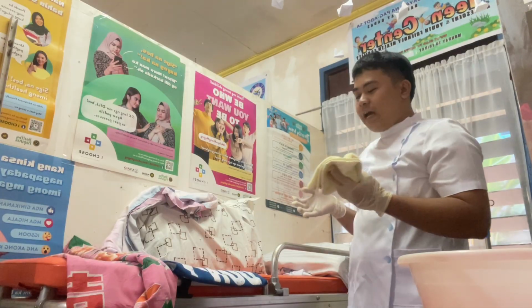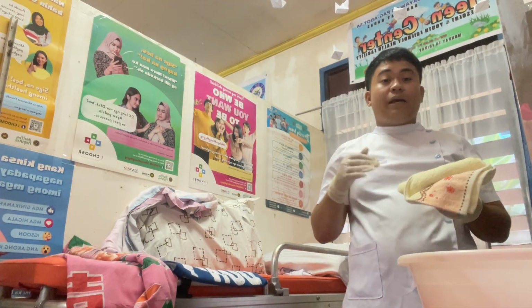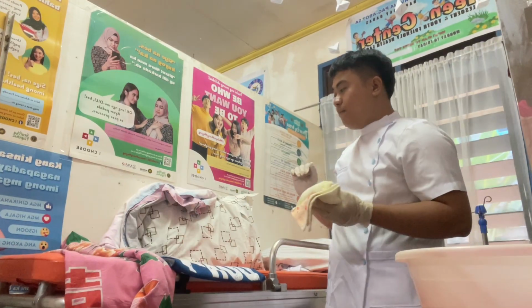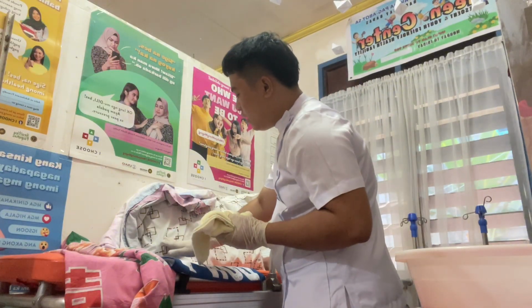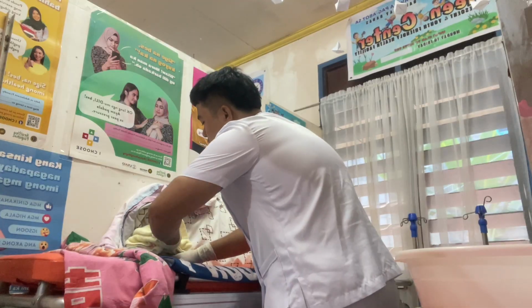And then after that, we have to expose the fourth layer, and then do the same procedure with the other side of the inner part of the buttock. Spread na to balik, ma'am, ang muhang lubot sa ubos na part para maklean na to ang sulod.